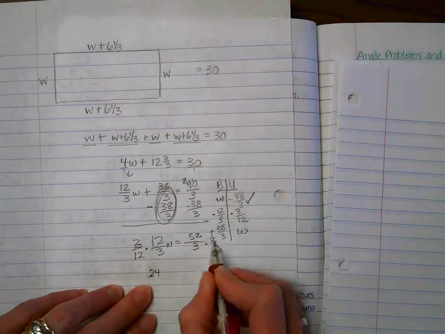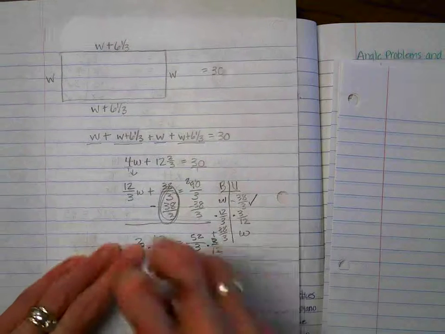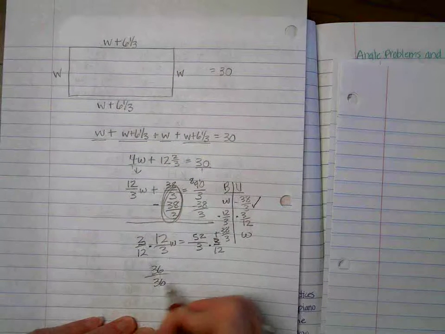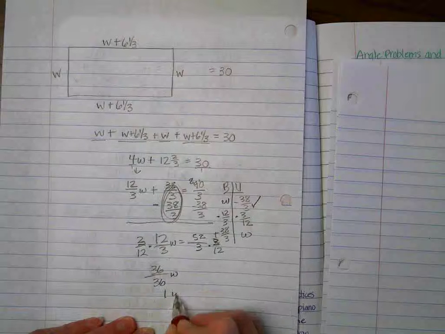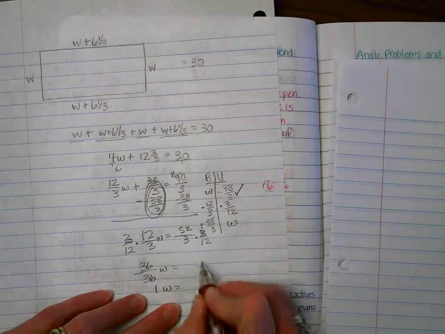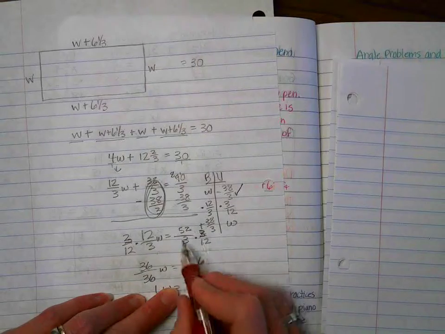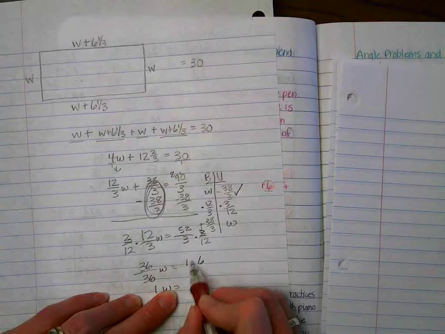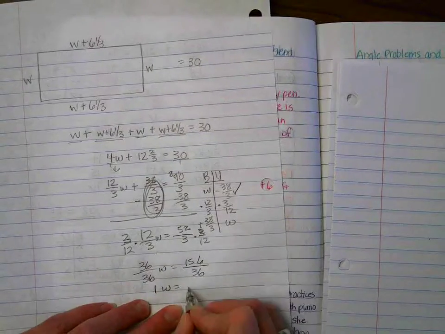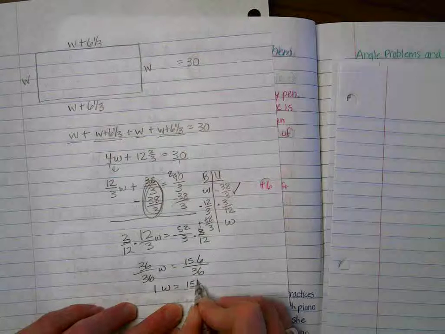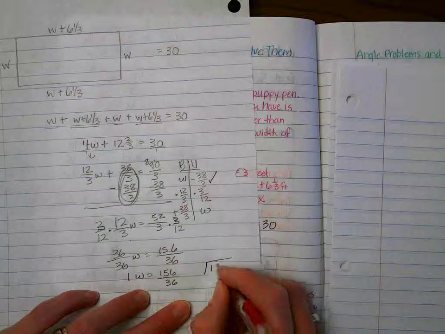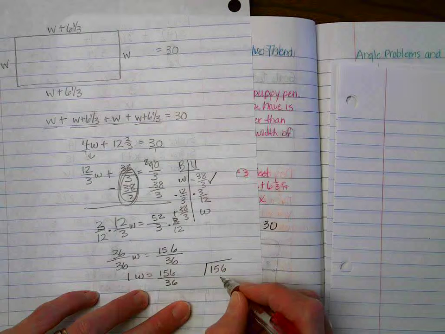12 times 2 is 24. That's supposed to be a 3. Sorry. Write it correctly, Mrs. Nelson. So that's actually 36 W, which actually gives me 1 W. Okay. And then 52 times 3 equals 156. 12 times 3 is 36. So now we have 1 W equals 156 divided by 36.